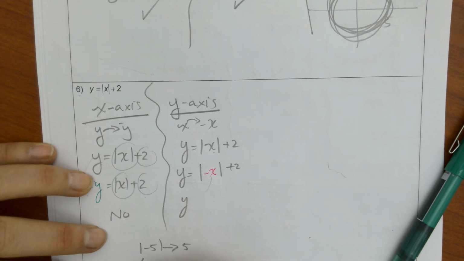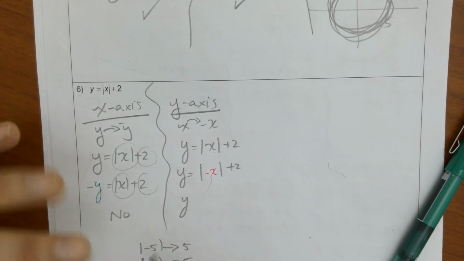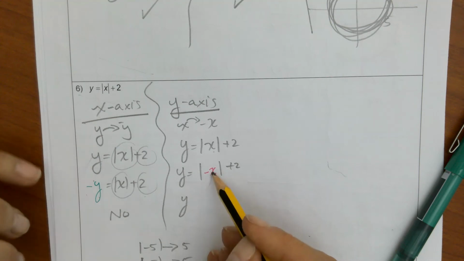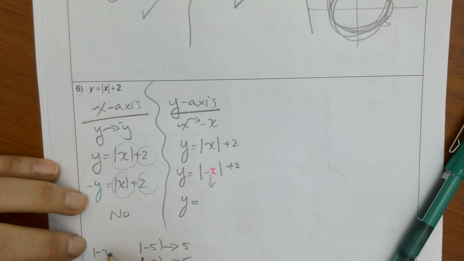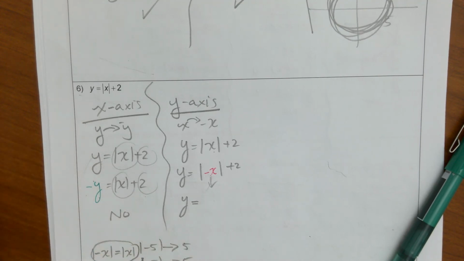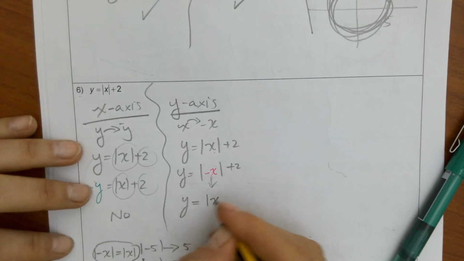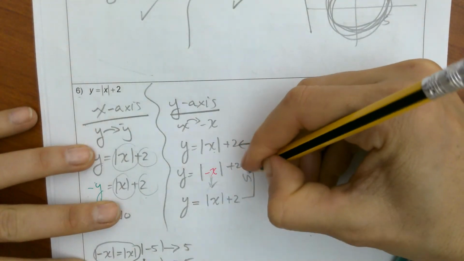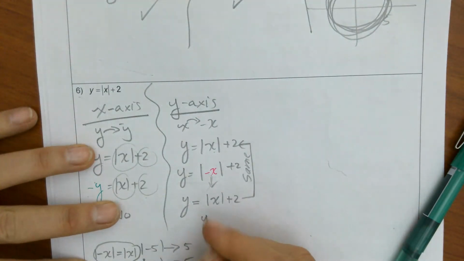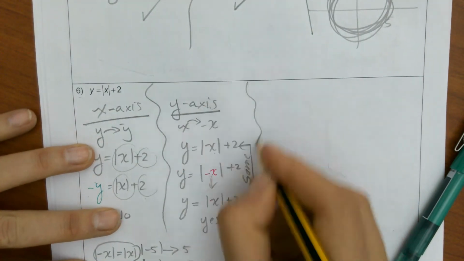If I have a positive 5, it's going to be 5. So it doesn't matter what's inside here, what number goes in, it's always going to spit out a positive number. So that's the same as that. These two things are the same, because it doesn't matter what you put in, it's always going to put out a positive number. So is it the same? Yes. So because it's the same, yes, we know it has y-axis symmetry.